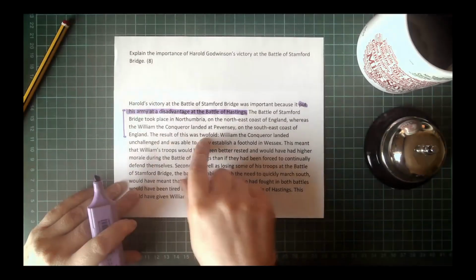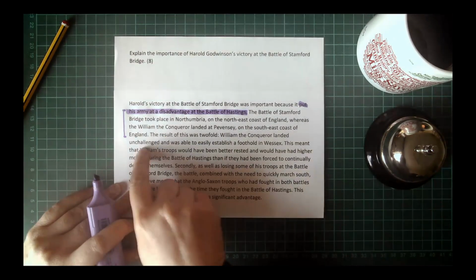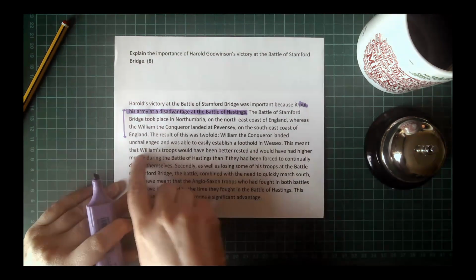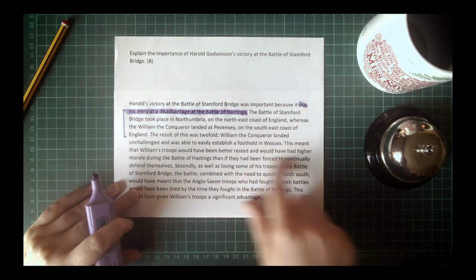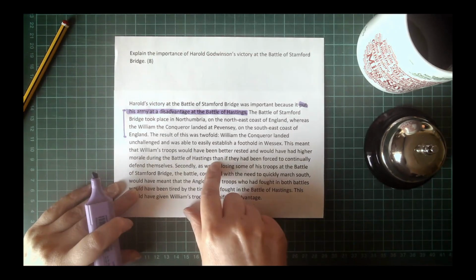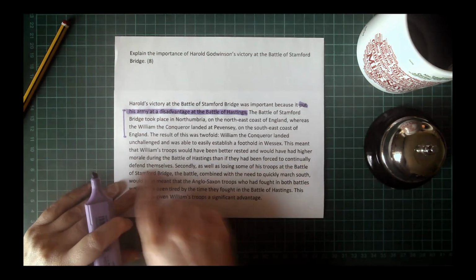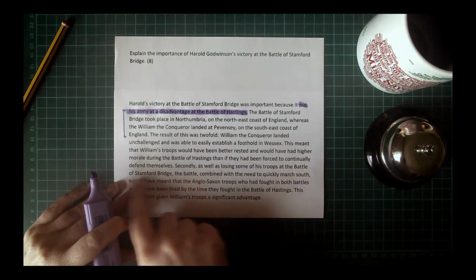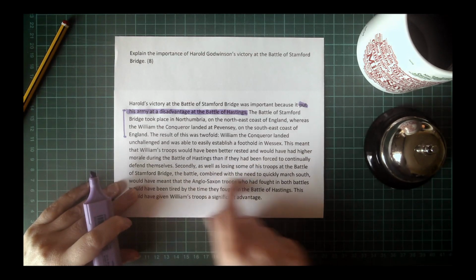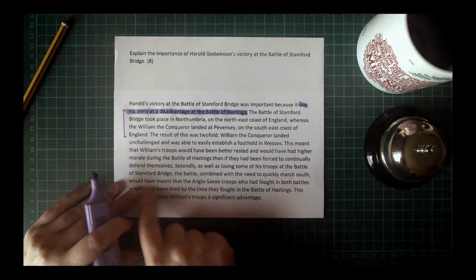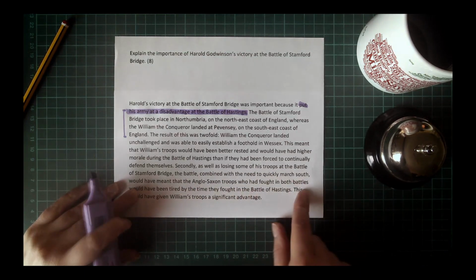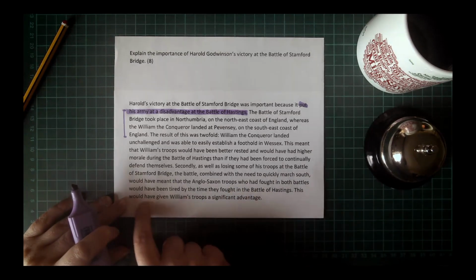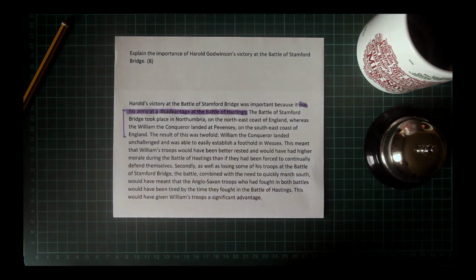The result of this was twofold. William the Conqueror landed unchallenged and was able to easily establish a foothold in Wessex. This meant that William's troops would have been better rested and would have had higher morale during the Battle of Hastings than if they had been forced to continually defend themselves. Secondly, as well as losing some of his troops at the Battle of Stamford Bridge, the battle, combined with the need to march quickly south, would have meant that the Anglo-Saxon troops who had fought in both battles would have been tired by the time they fought in the Battle of Hastings. This would have given William's troops a significant advantage.